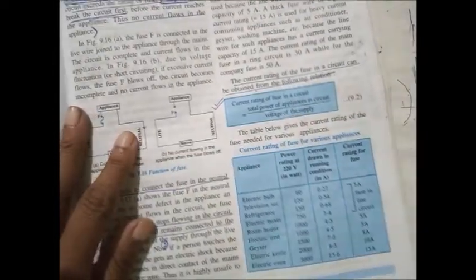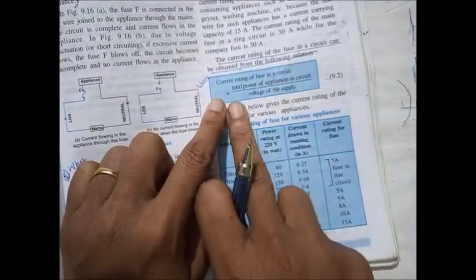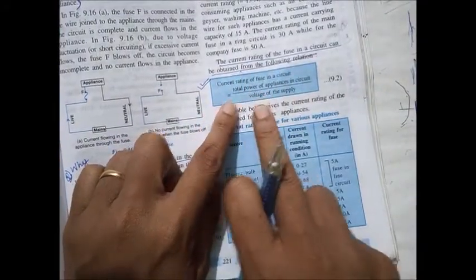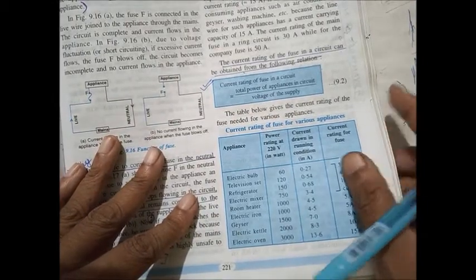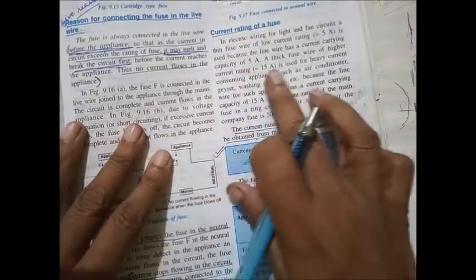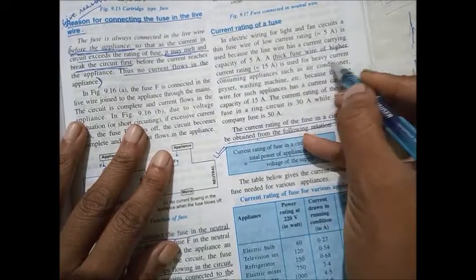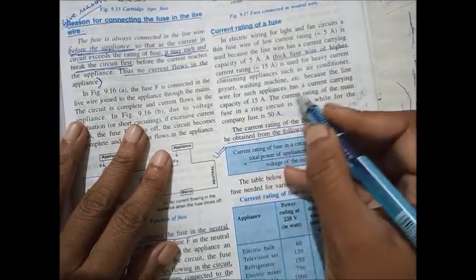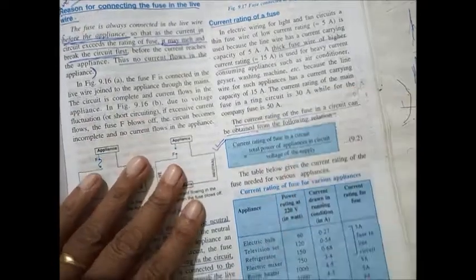Okay, hope you understood. So current rating is one important piece of information. It can be obtained from the formula power upon voltage. Now what information does current rating give? A thick fuse wire, with higher current rating, is used for heavy current consuming appliances, and a thin fuse wire, with lower current rating, is used for the main fuse. Okay, fine.